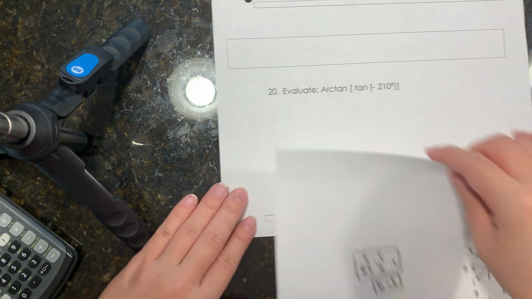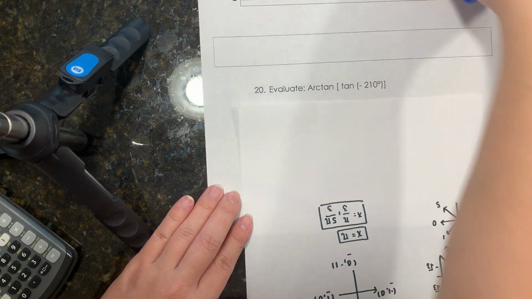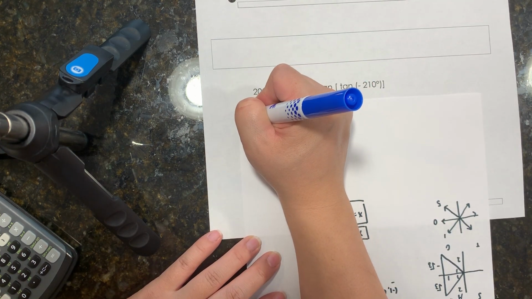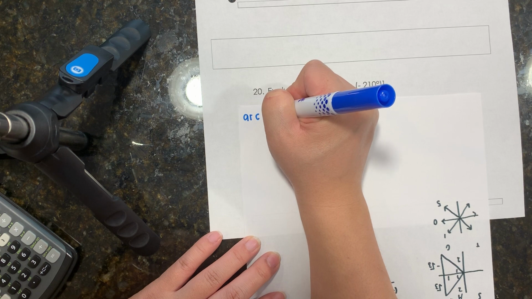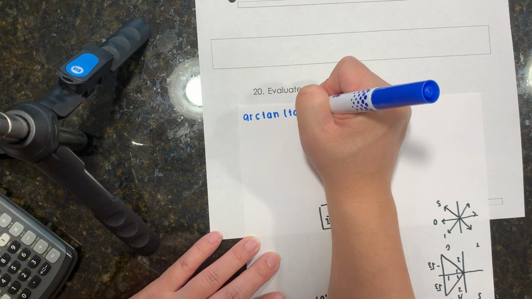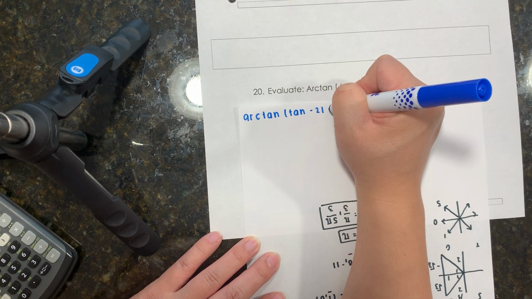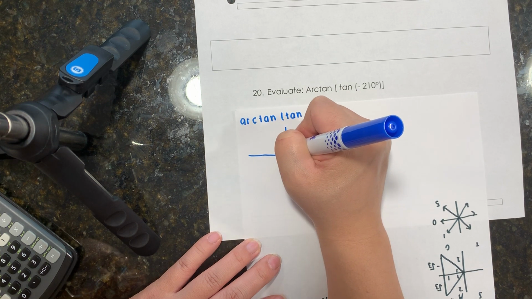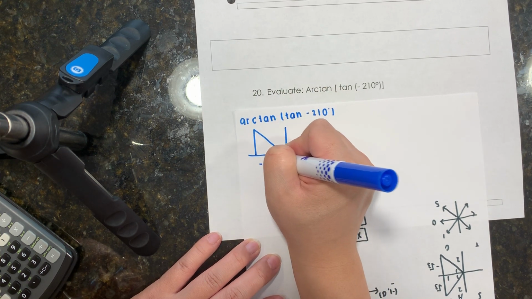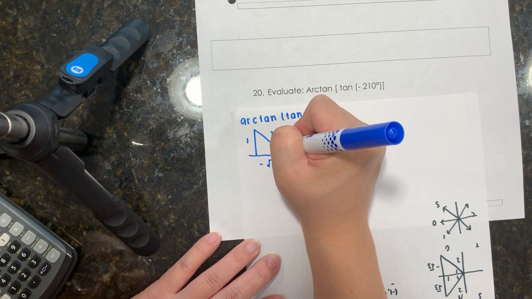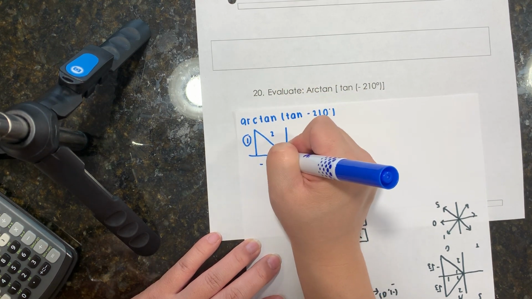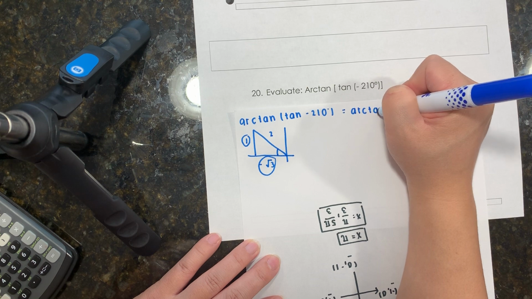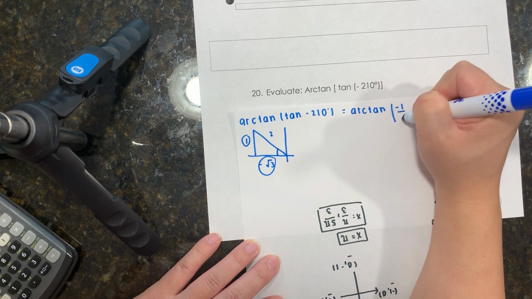Now the last problem that we're going to do is going to be number 20. So the first thing that we have to do is we need to evaluate the tangent of negative 210. So I have arc tangent of negative 210. And negative 210 would put us in quadrant 2 with a 30-degree angle. So this would be negative root 3, 1, and 2. The tangent is opposite over adjacent. So this is going to be arc tangent of negative 1 over the square root of 3.